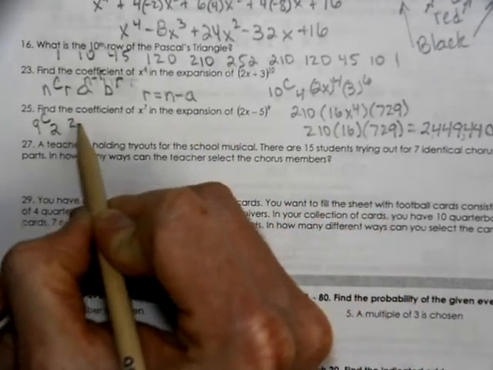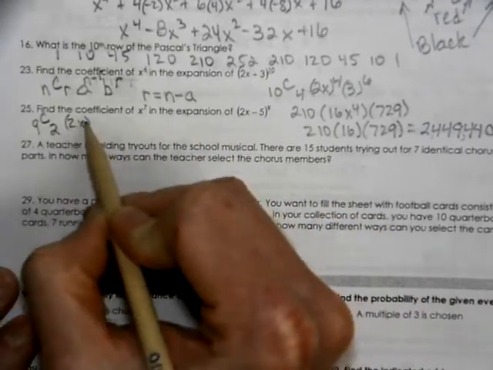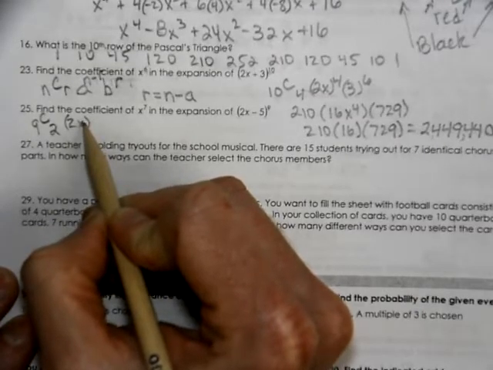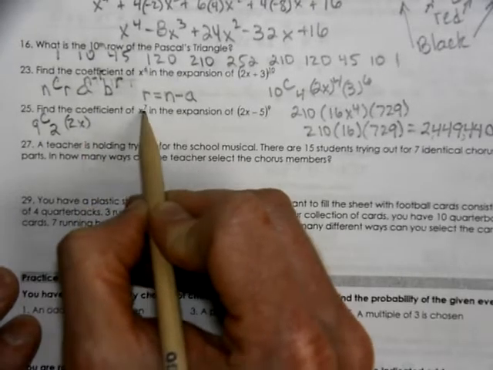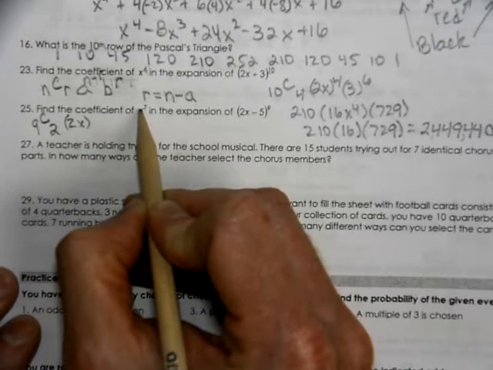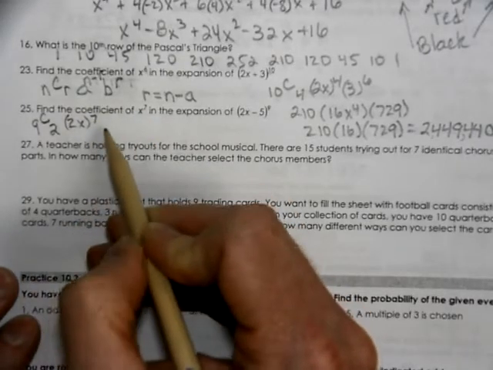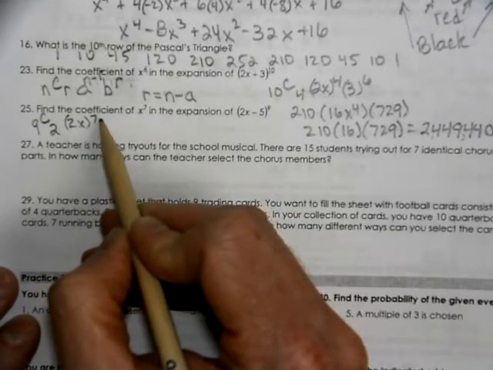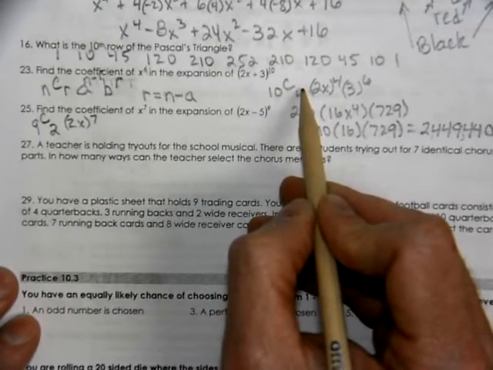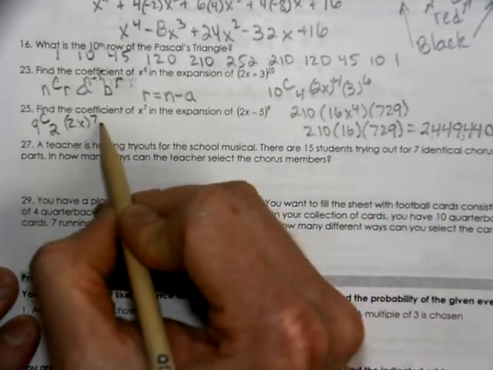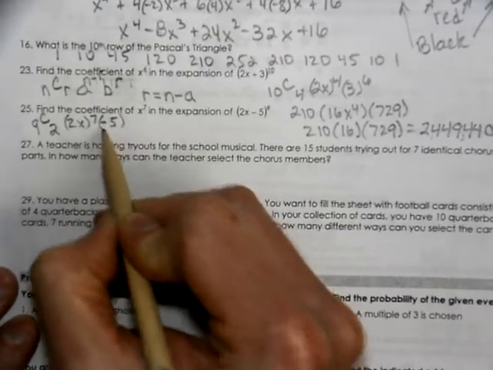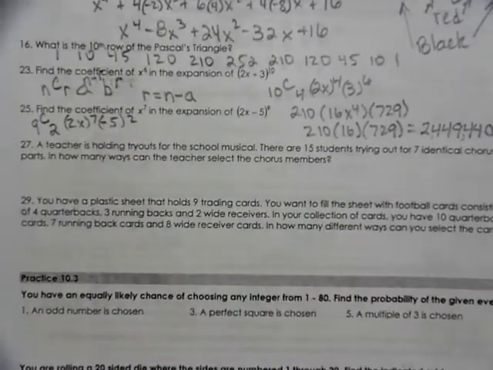Our a value to the 2nd power, or to the 7th power. So I'm going to need to adjust this one. -5 to the 2nd power.